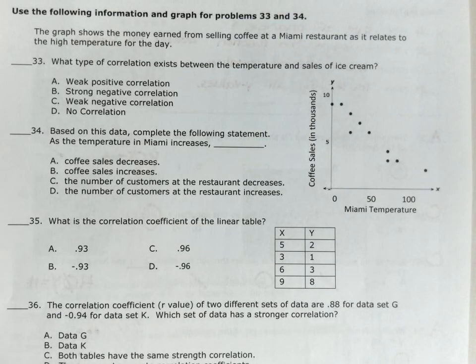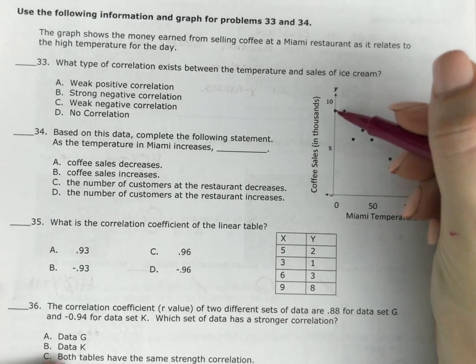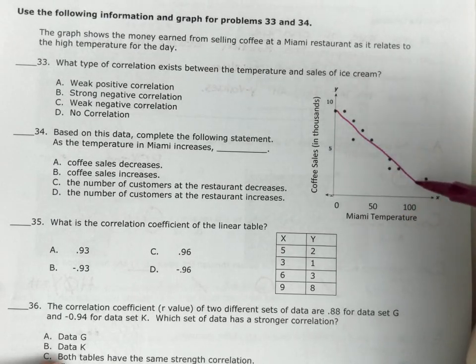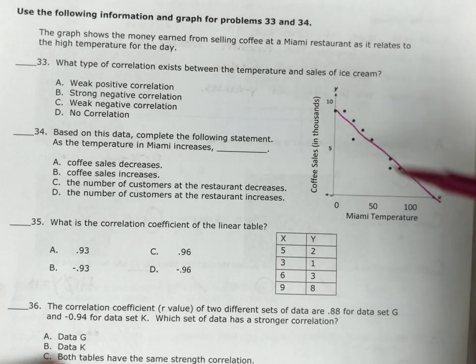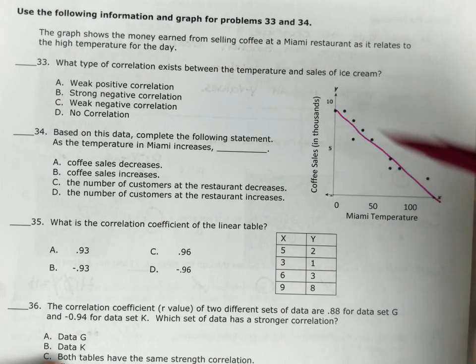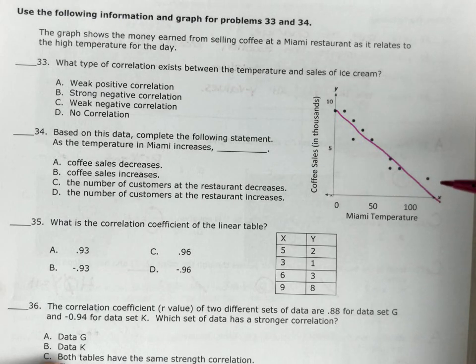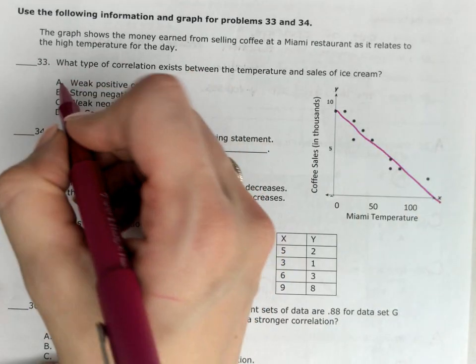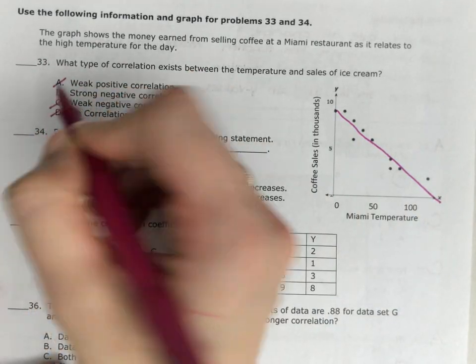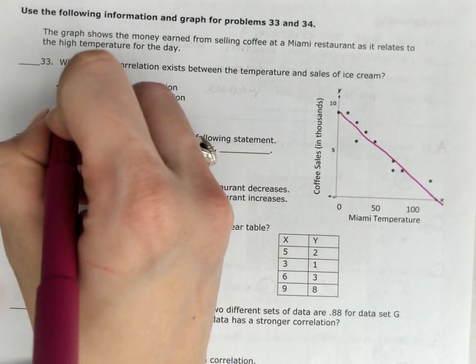Picking up where we left off on the last video, what type of correlation exists between the temperature and the sales of ice cream? So anytime you have a scatter plot, you want to draw a line that has about the same number of dots above the line as they do below the line. So here's an approximate trend line. Because all of the dots are close to that trend line, we call it strong. So right away, you know it has to be B. And the reason why it's negative is because it's going down.